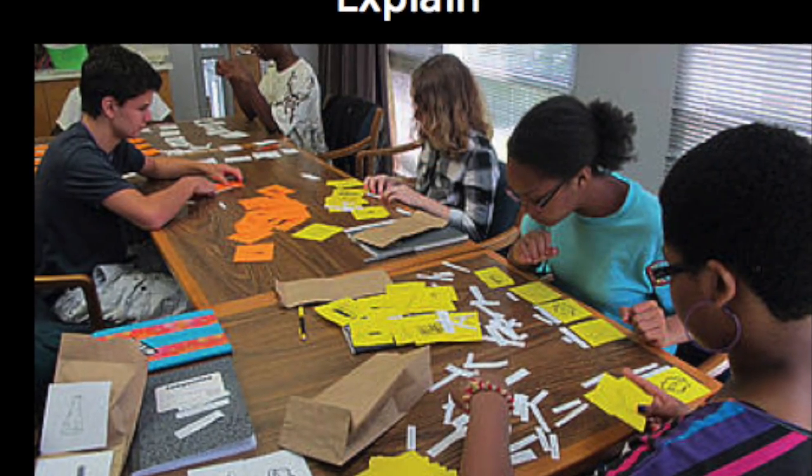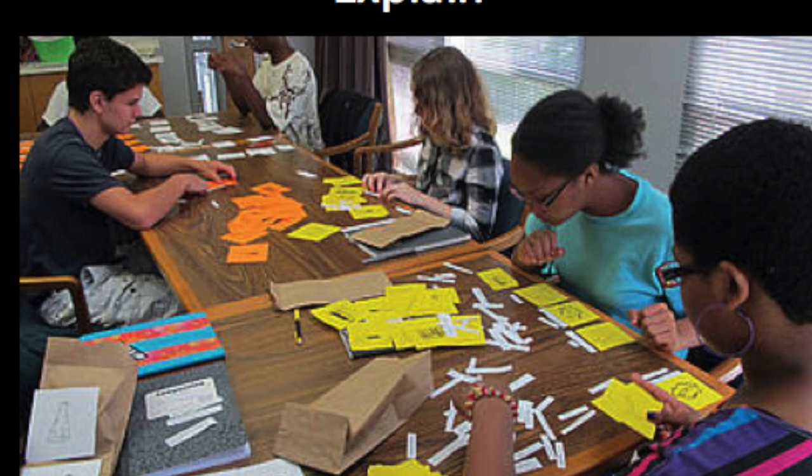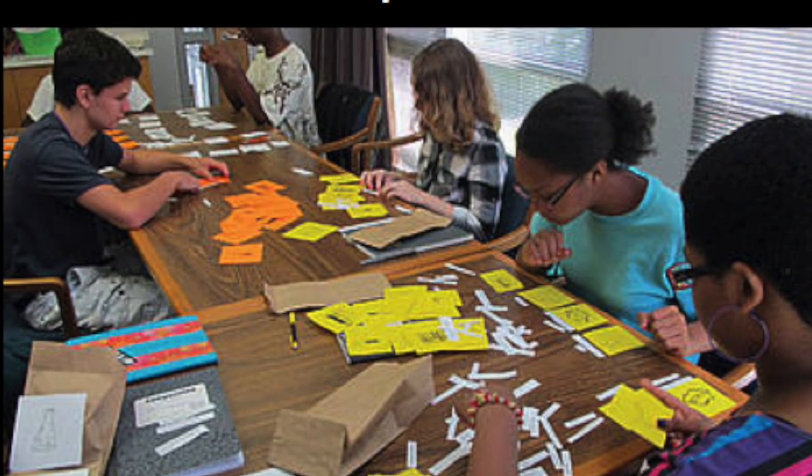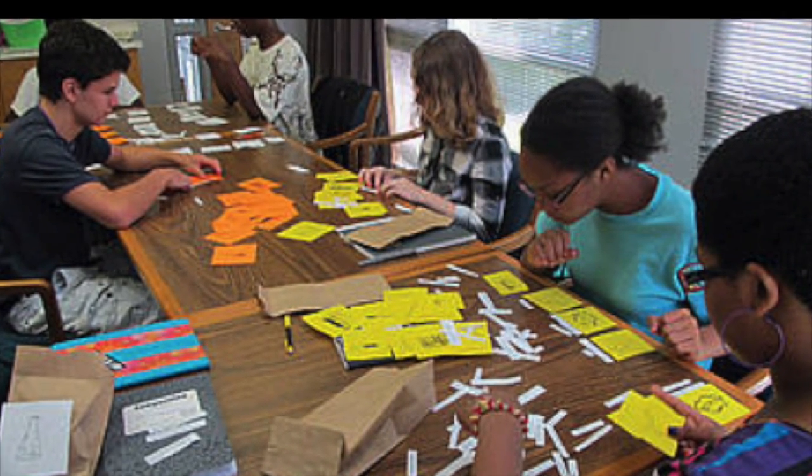Now have the students explain their reasoning behind how they created their food chains. Did everyone create the same food chain? Why or why not? What would happen if an organism disappeared from the food chain?